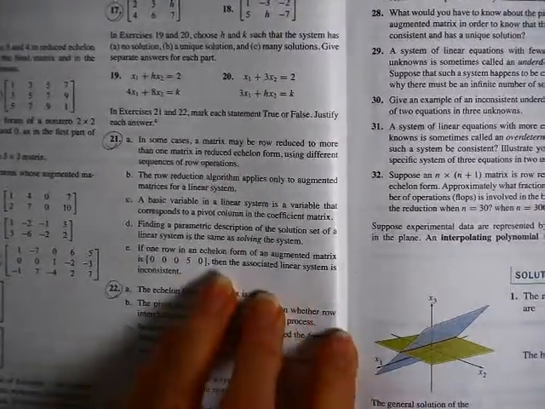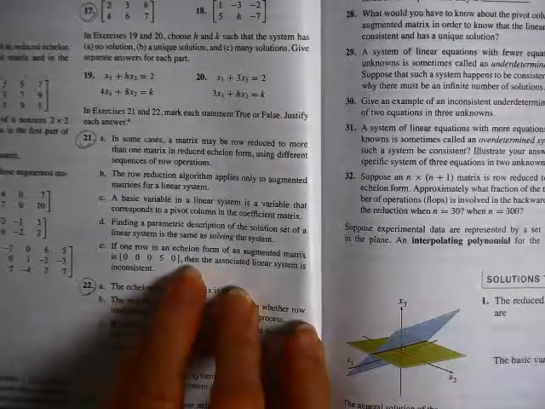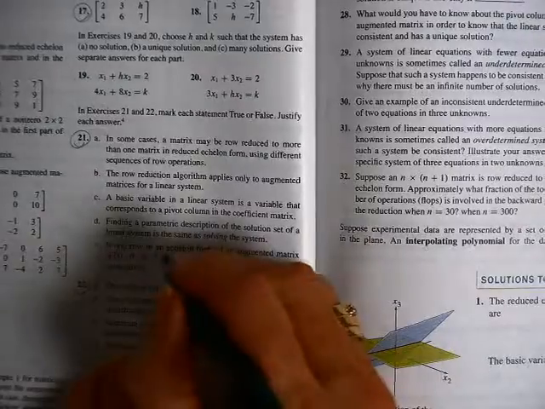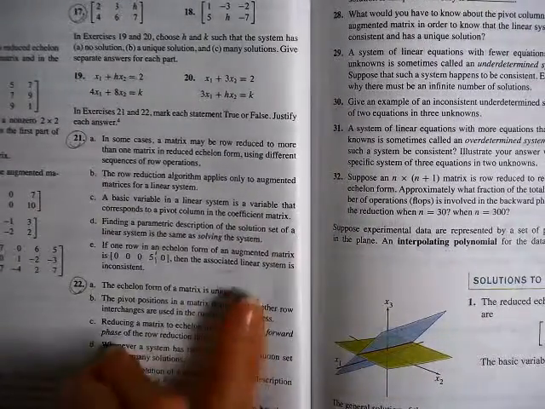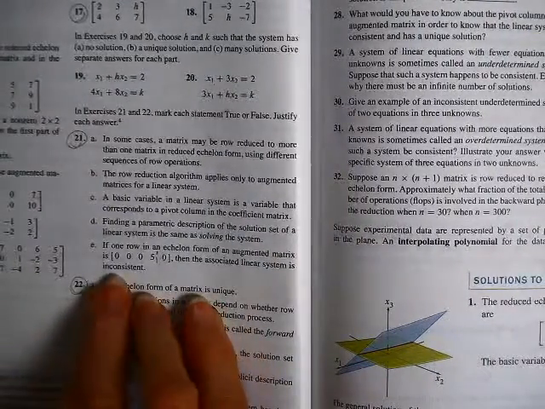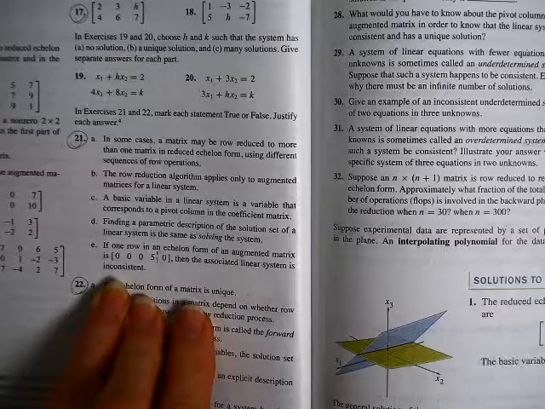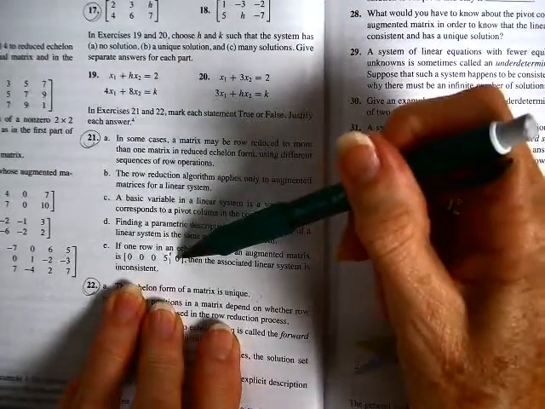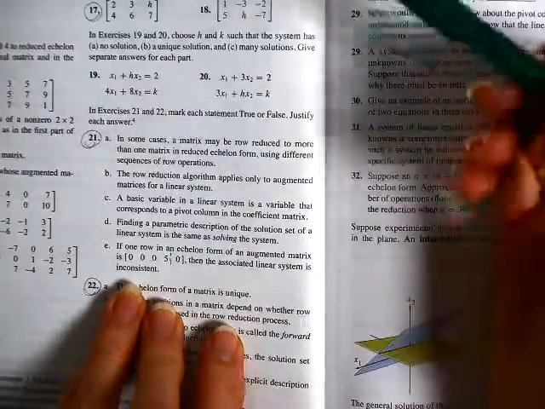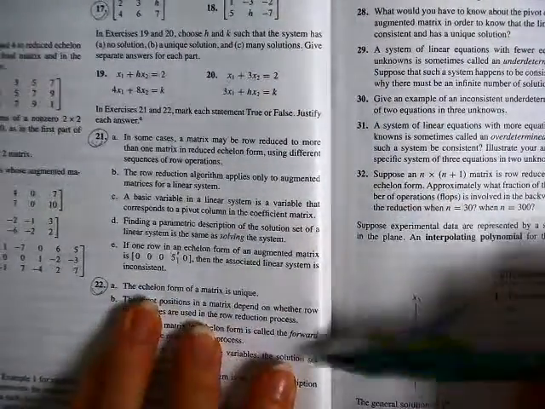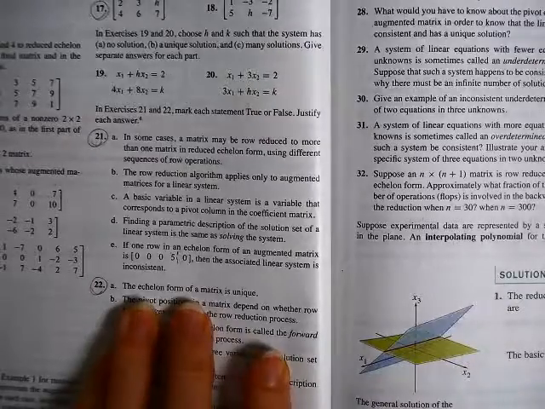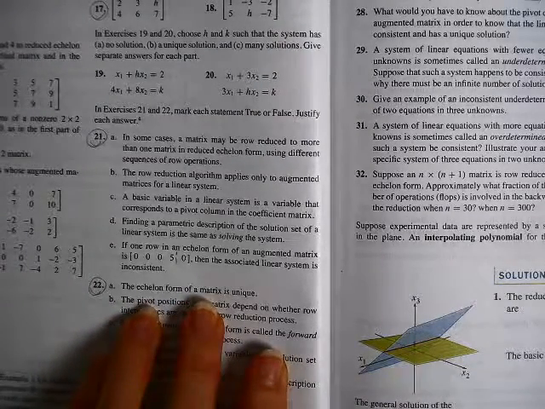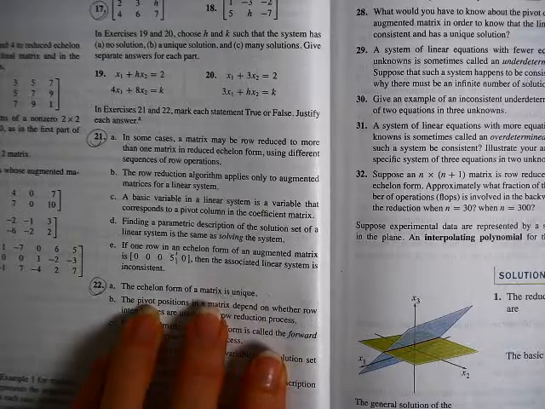If one row in an echelon form of an augmented matrix is 0, 0, 0, 5, 0, then the associated linear system is inconsistent. False. If that were a 0 and that were a 5, it would be true. The echelon form of a matrix is unique. Reduced is unique. This is false.